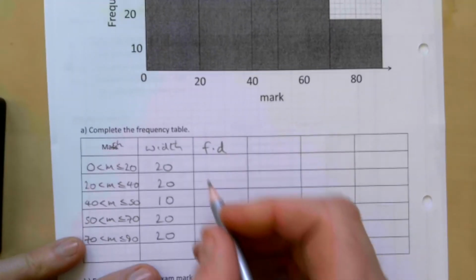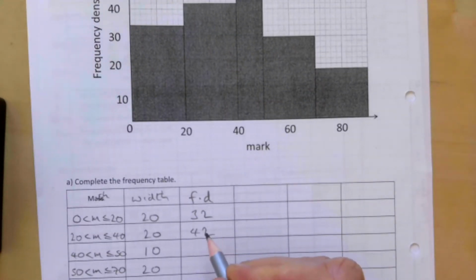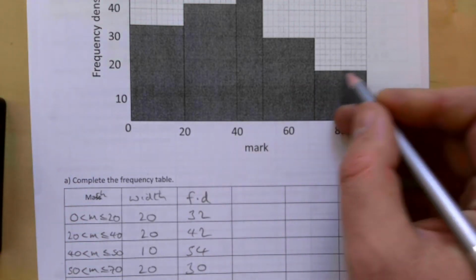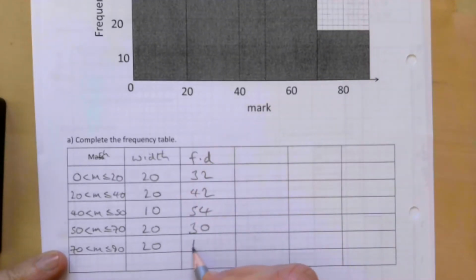So how high is this first one? That's 32. Next one then is 42. Next one, if you look, is 54. 30. And what's that? 18, I think.